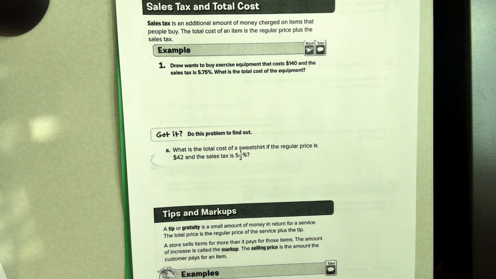Today is all about tax, tip, markup, and discounts. So first of all, you have to understand what a tax is. It's an additional amount of money charged on items that people buy. Like when you go to the store and you buy a shirt, you have to pay tax on that, okay? Sometimes we'll talk about taxes taken out of your paycheck, but that's not the type of tax we're going to talk about today. It's mostly just sales tax that we'll discuss today.